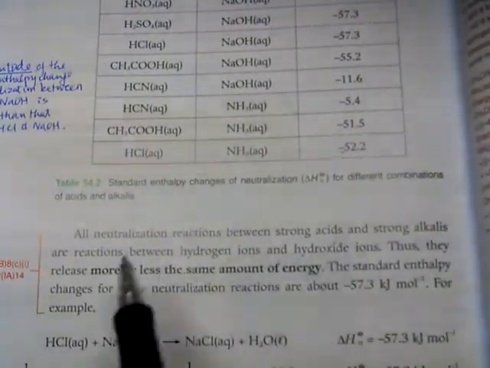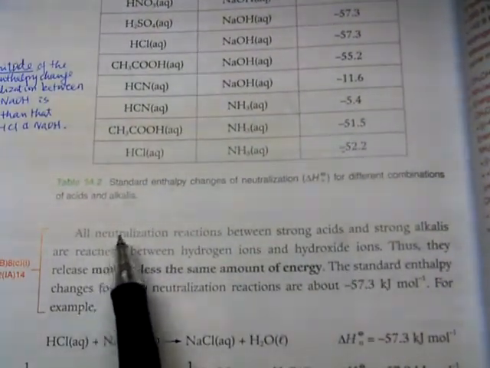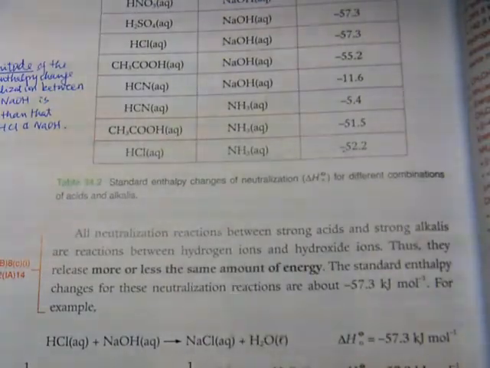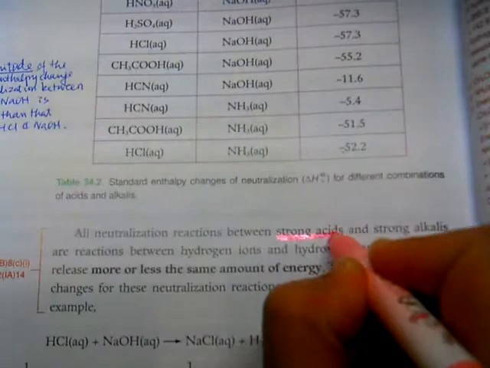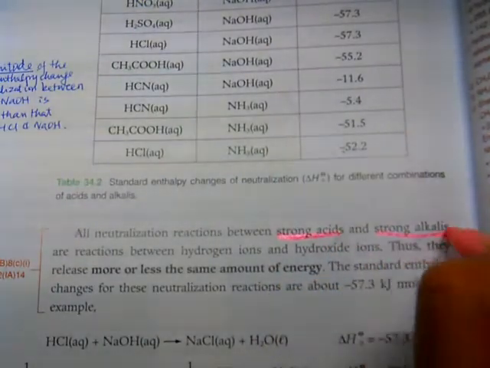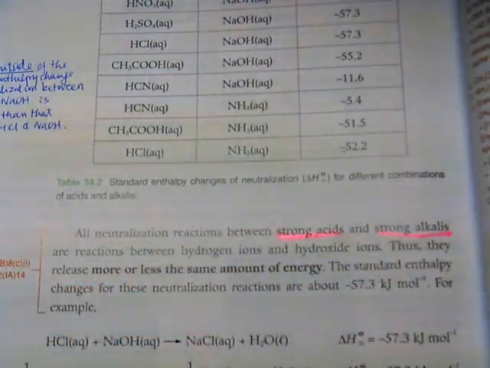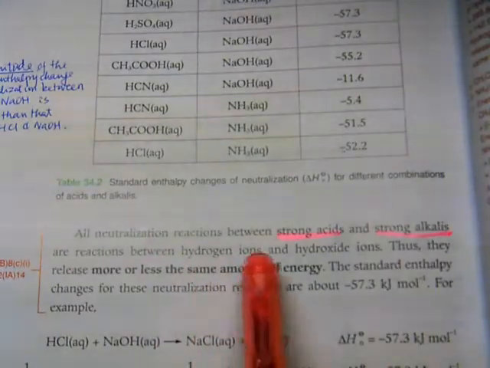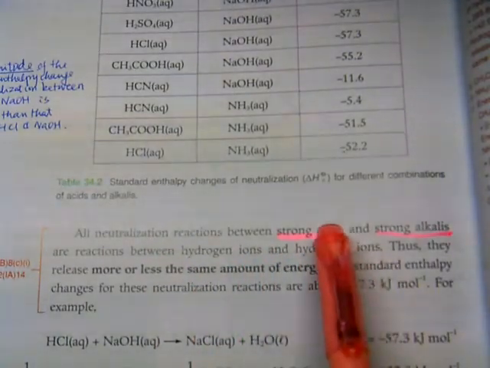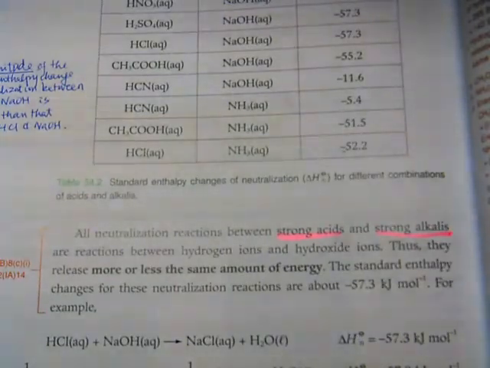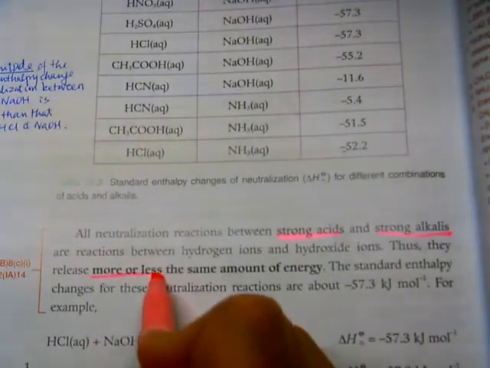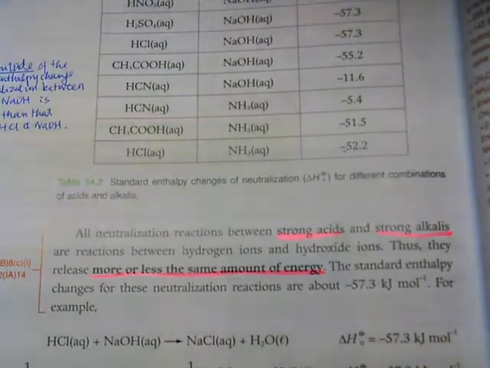Let's look at the paragraph below. All neutralization reactions between strong acid, underline strong acid, and strong alkali are reactions between hydrogen ions and hydroxide ions. Thus, they release more or less the same amount of energy.